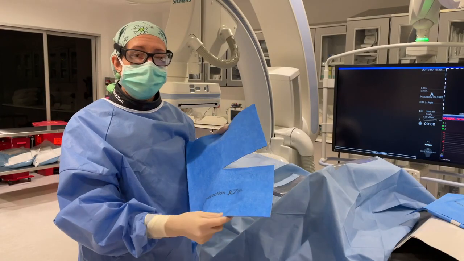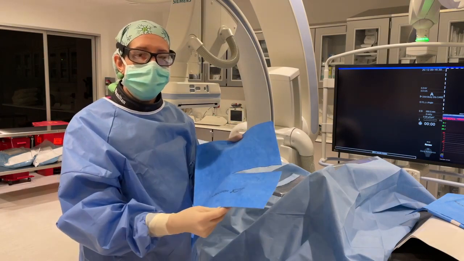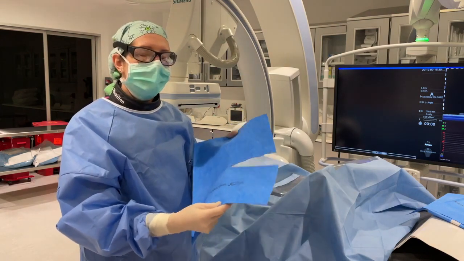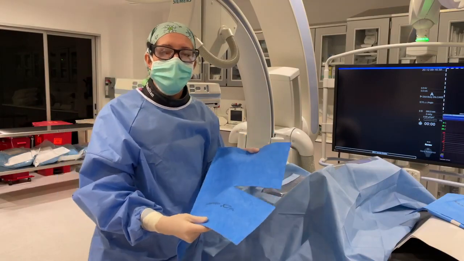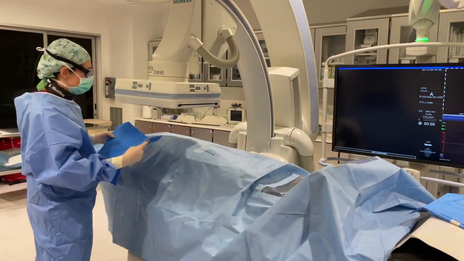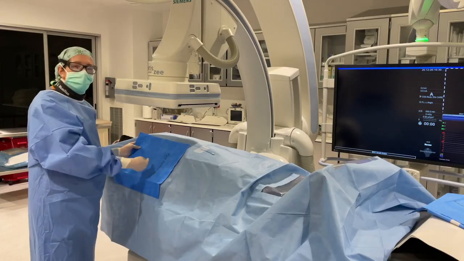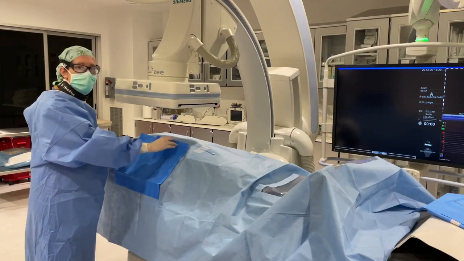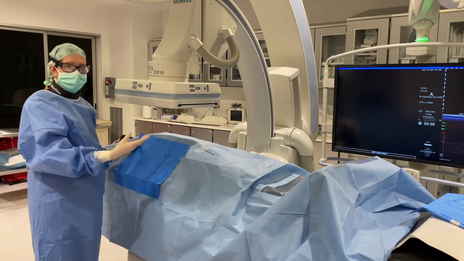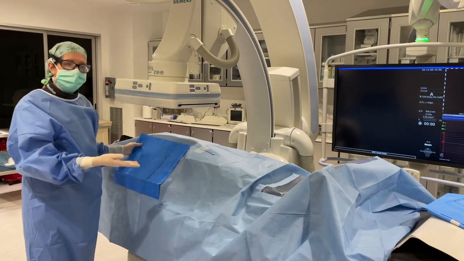You can use this fenestrated RADPAD to help you in percutaneous abdominal procedures. For example, in a biliary drainage, you can place this on the patient's right side after you enter the hepatic capsule with the needle, and then you can work through the fenestration of the drape to achieve the case and get access while achieving scatter protection.